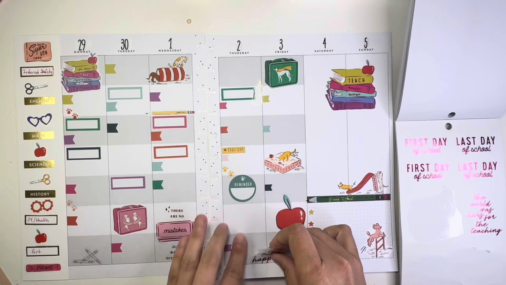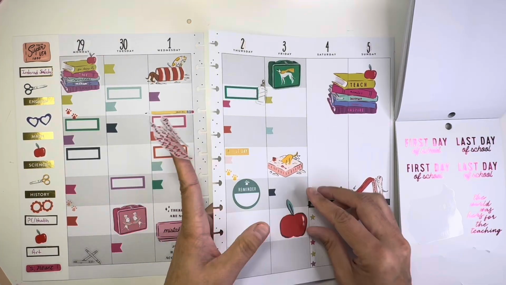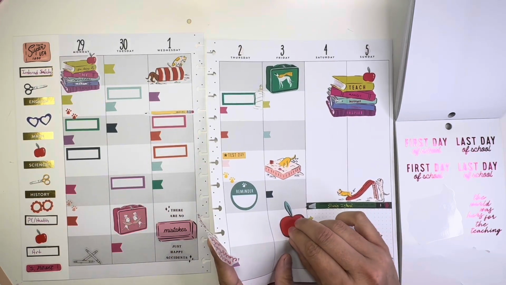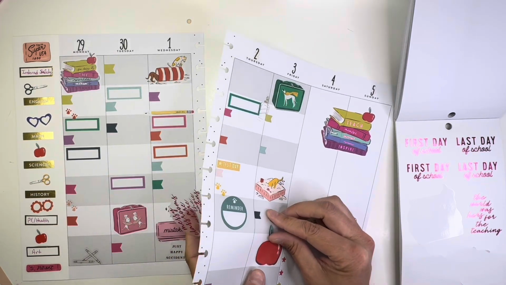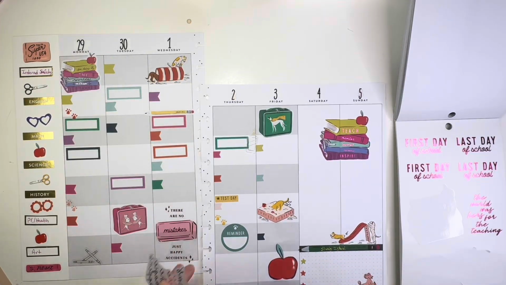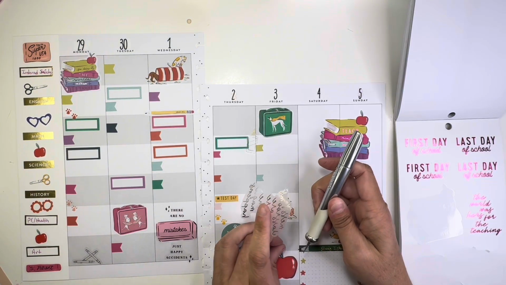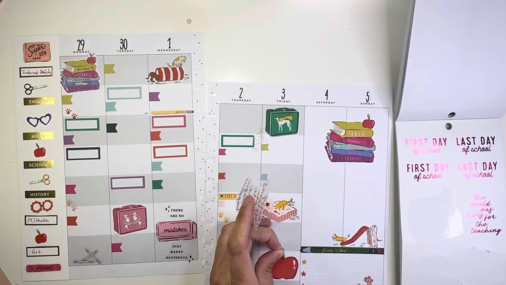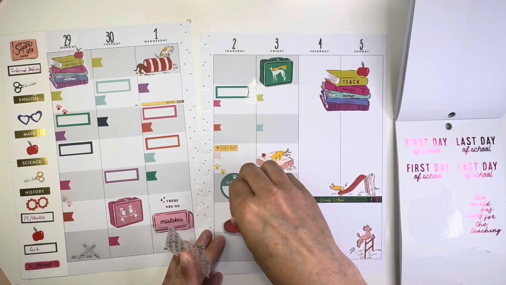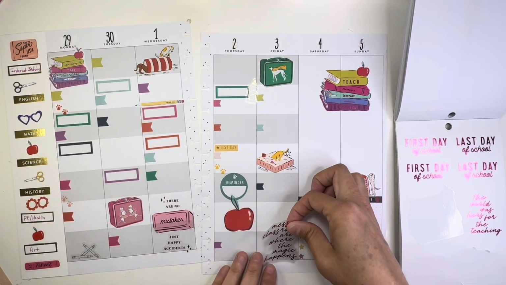Let's see. Okay. I'm going to switch up a little bit. I'm going to move the apple over. Put the quote here.